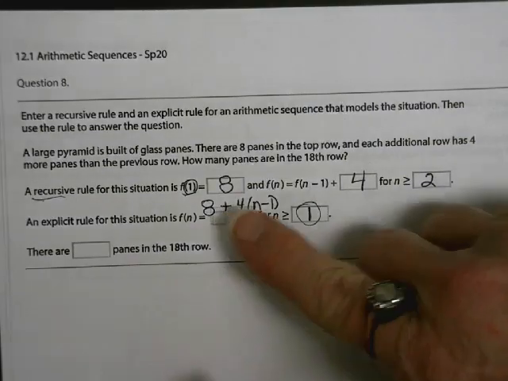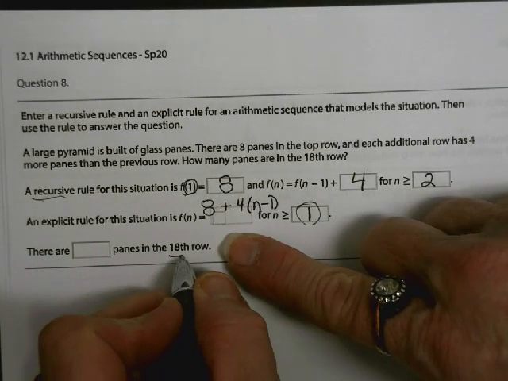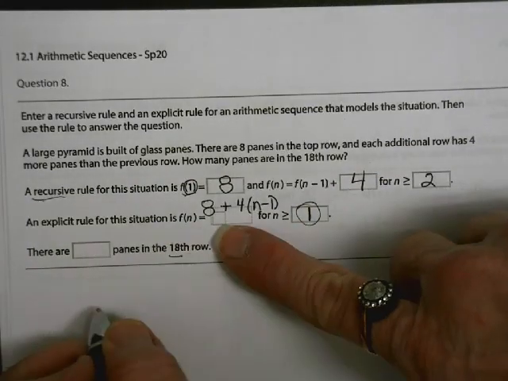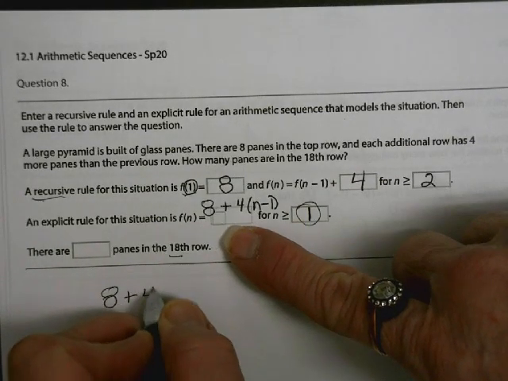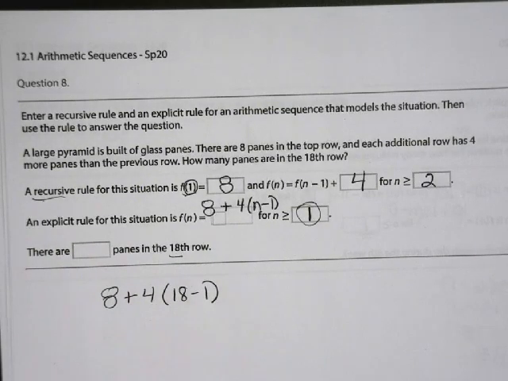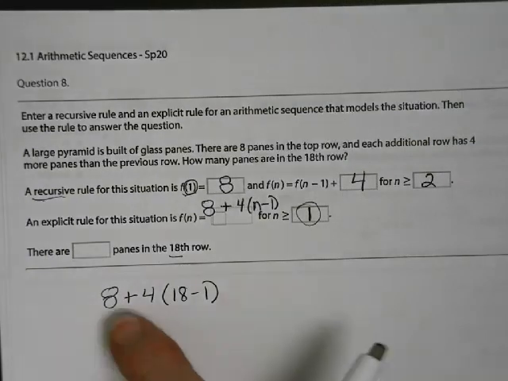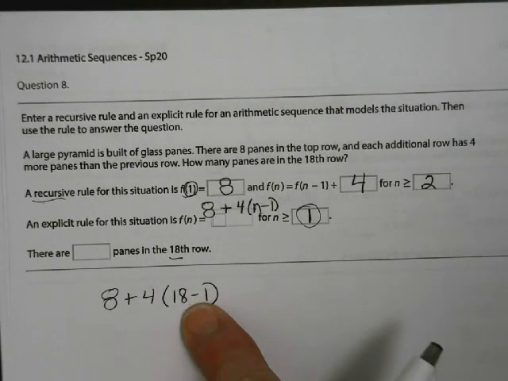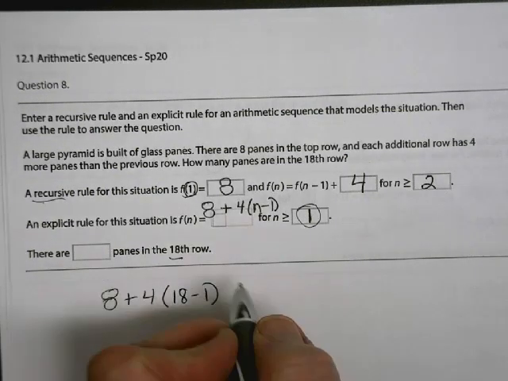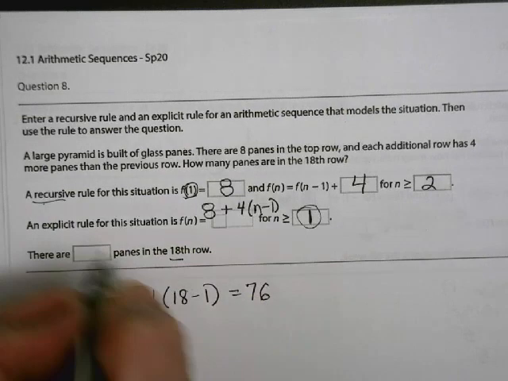And then in your calculator, you're going to use this one because you want to know the 18th row. And with the recursive one you need the 17th row to know what the 18th row is. But here, if I put in my calculator 8 plus 4 times 18 minus 1, then I've got my number of panes in the 18th row. This one is the first row, and these are the 17 more rows. So I got 76. Okay.